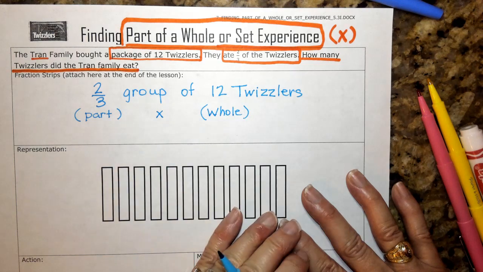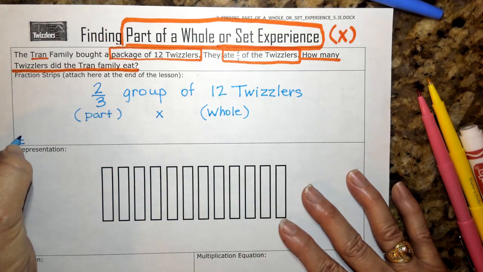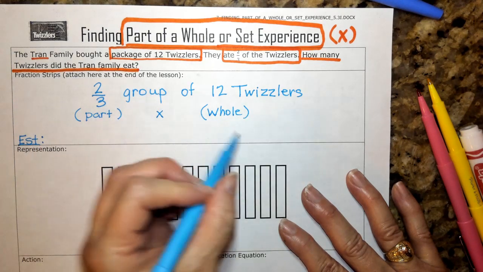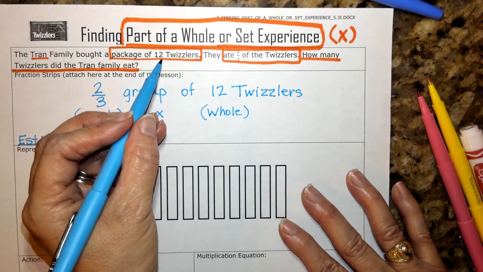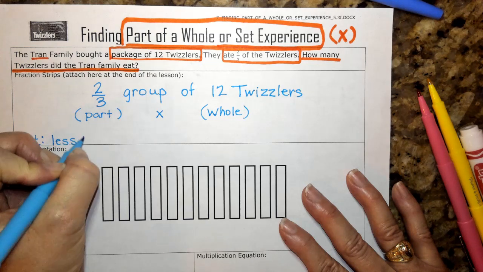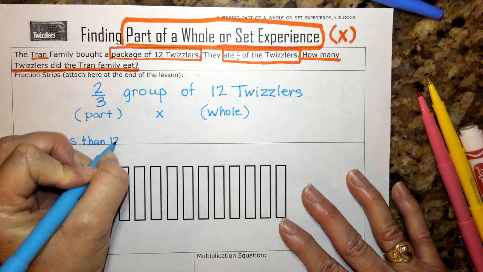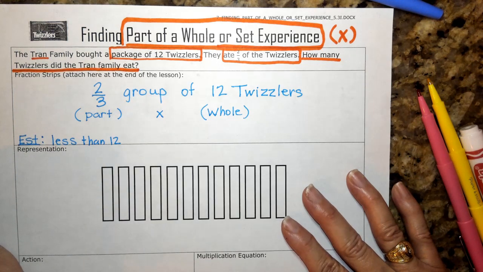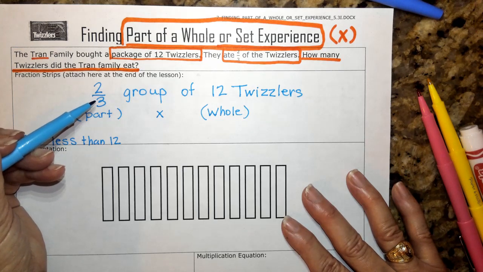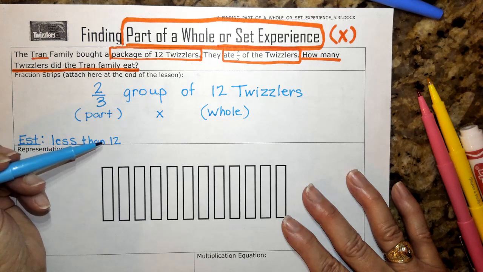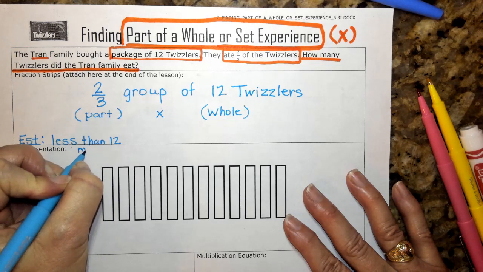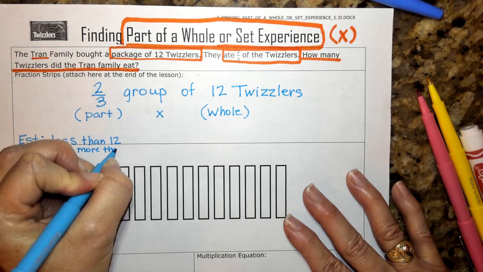So before I get started with my picture representation, we're going to make a quick estimate. If I'm estimating, I know quickly that I could not have more than 12 eaten. So I know that my answer should be less than 12. And if I think about my fraction, 2/3, well, I know 2/3 is more than half. And half of 12 would be 6. So we know that our answer has to be a little more than 6.